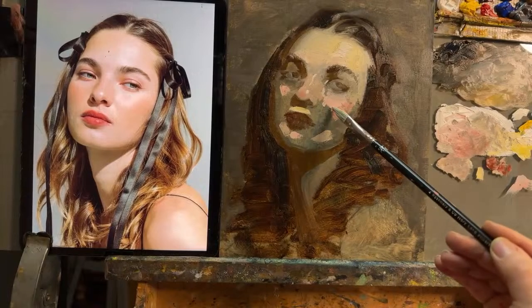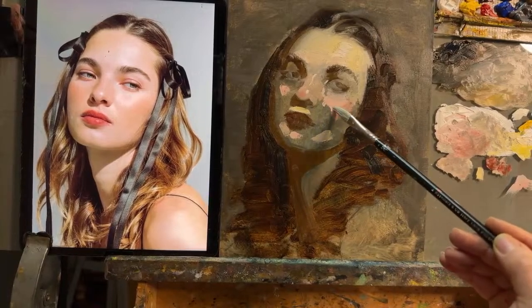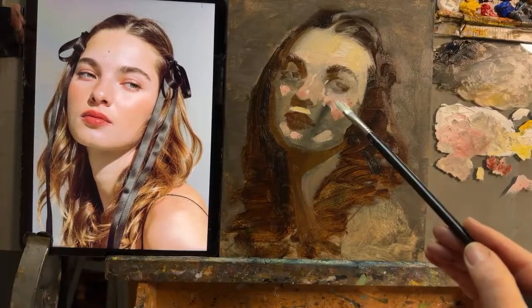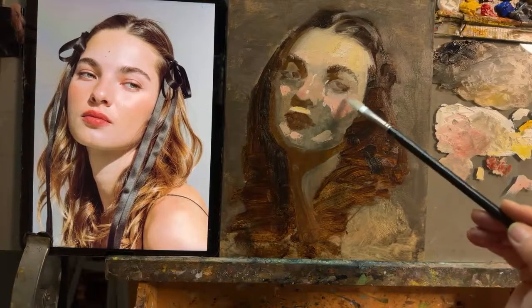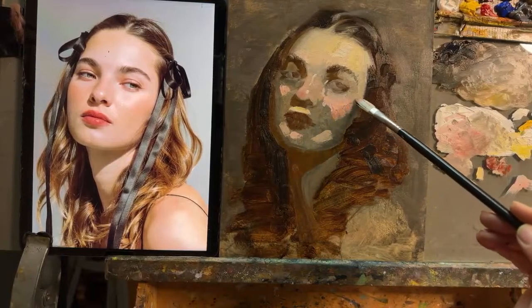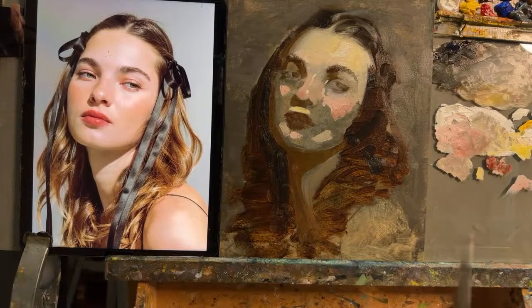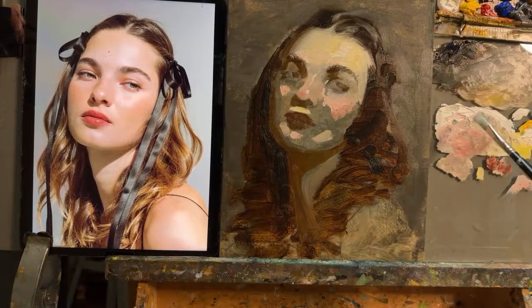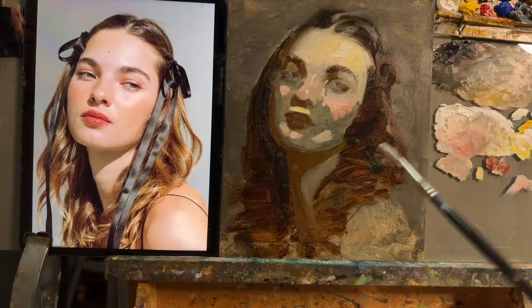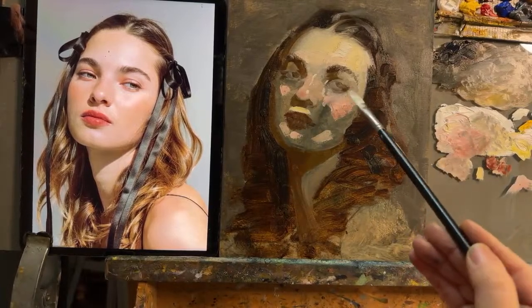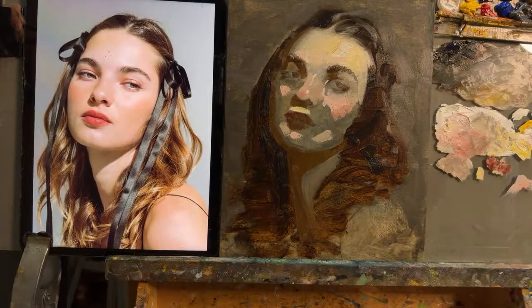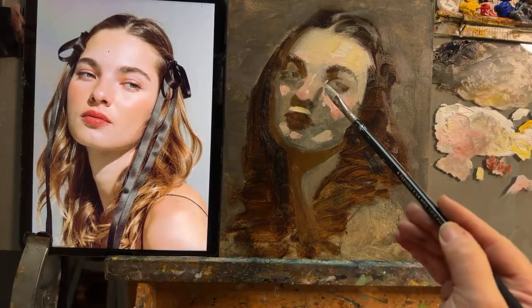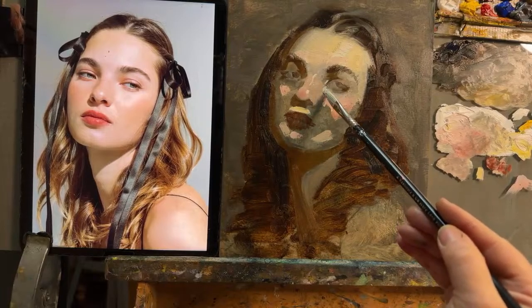And then just bring a few merging brush strokes. Okay. And then on the top of it, I'm gonna bring a highlight. Just before the highlight, so I don't have gaps, let me stream this.